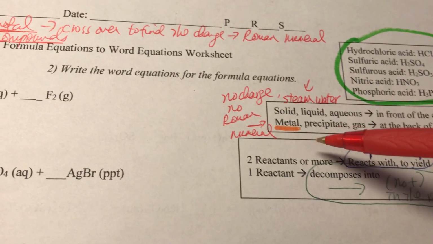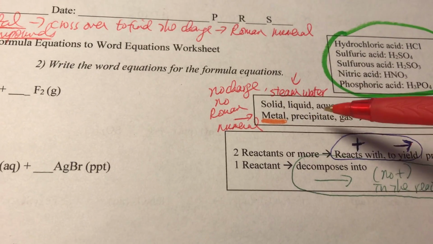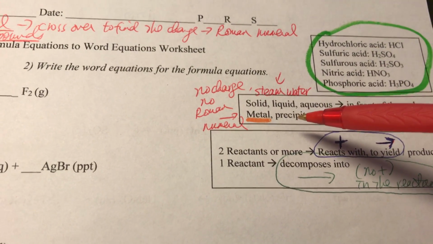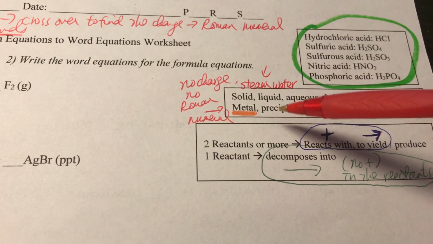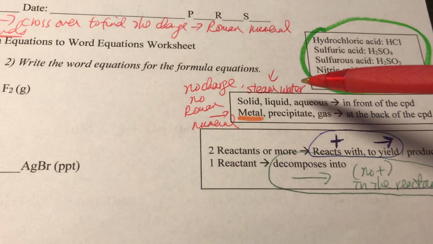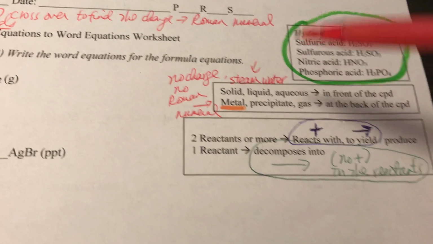We also know that a metal will have no charge, no Roman numeral. We just say iron metal, chromium metal, sodium metal, no Roman numeral, no charge. And for water, if it's a gas, we sometimes call it steam.